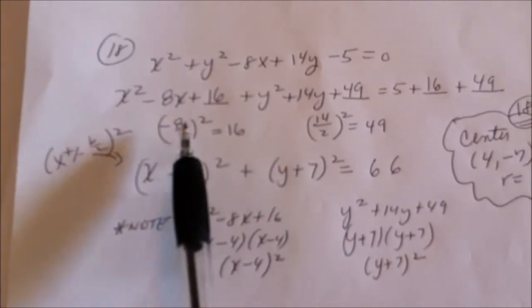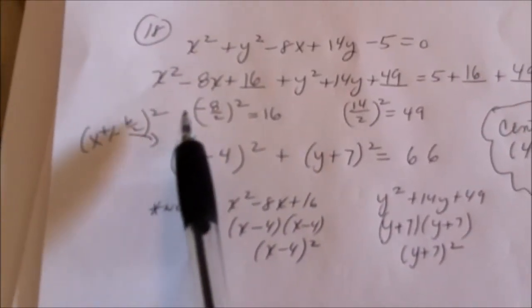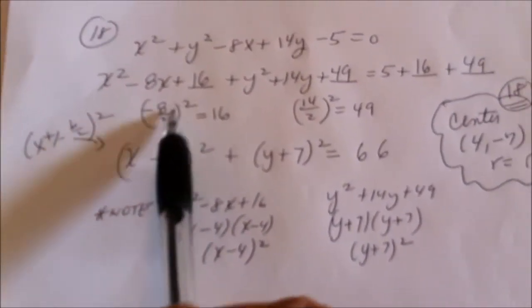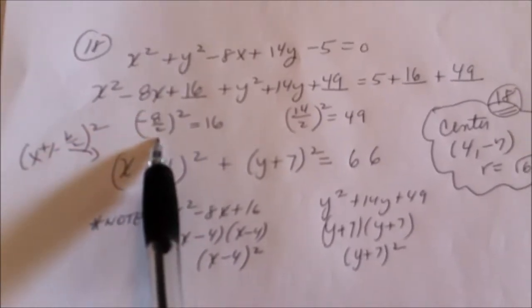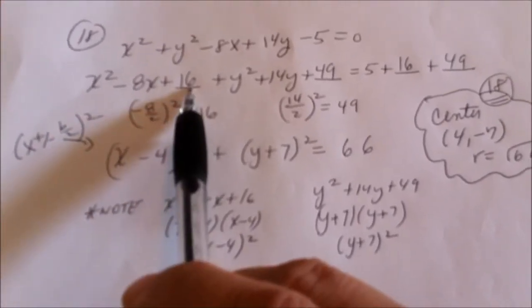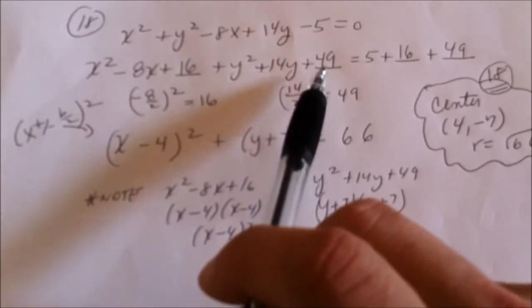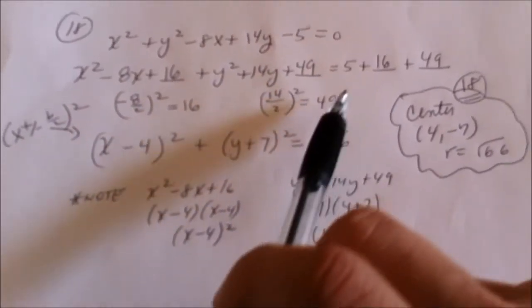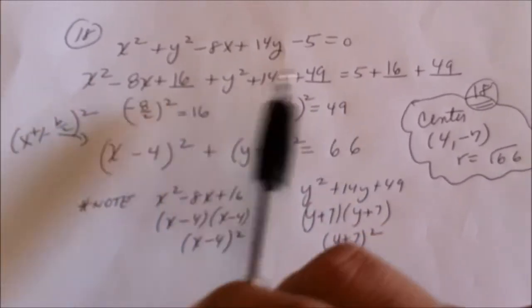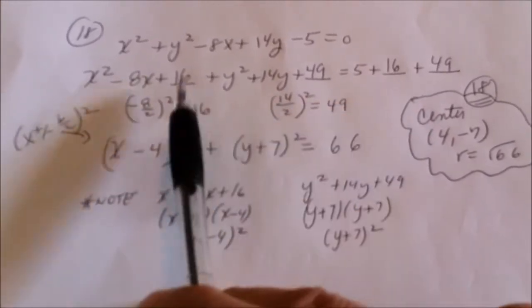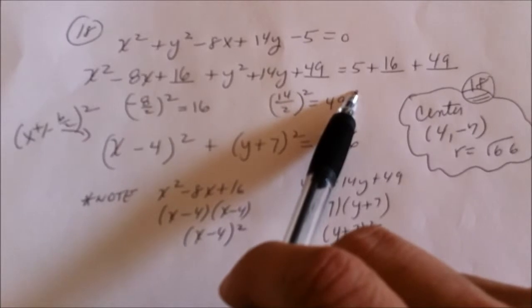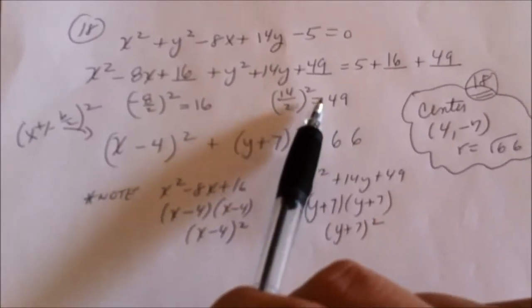Well, I did b divided by 2 and I squared it. In this case, b is negative 8, divided by 2, squared is going to be 16. 14 divided by 2 squared is 49. 7 squared is 49. You can see how I compensated on the other side of the equal sign to keep this equation balanced. The next step, it's just going to look like a circle.